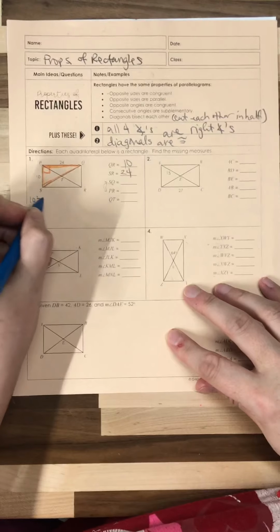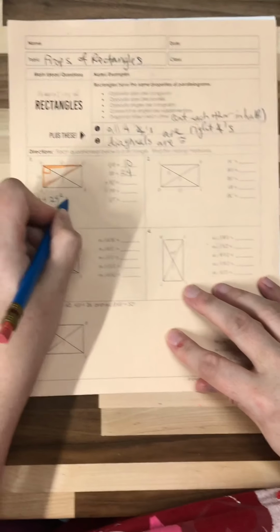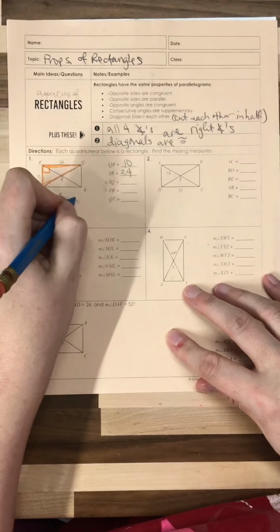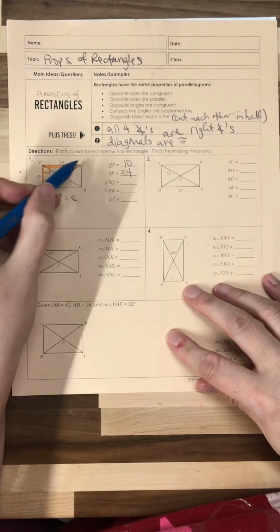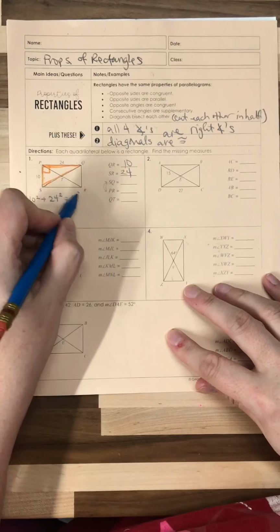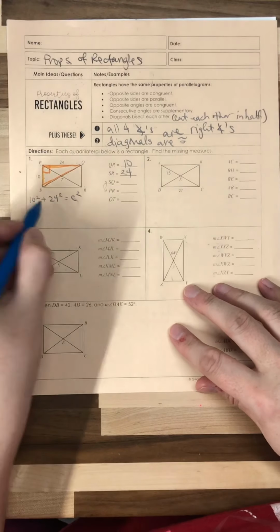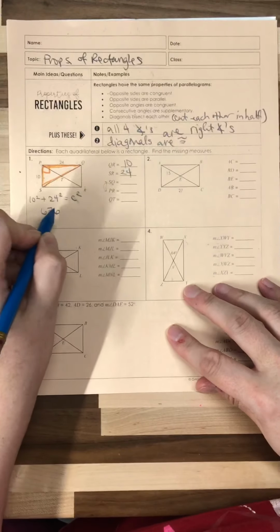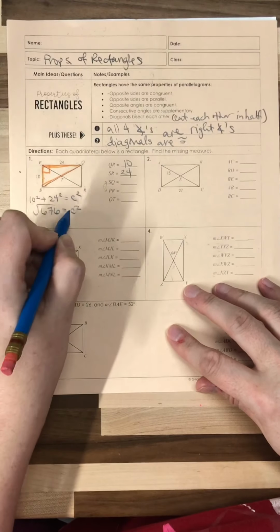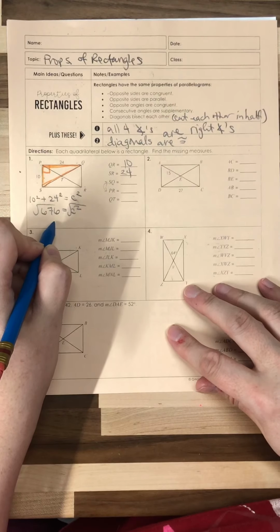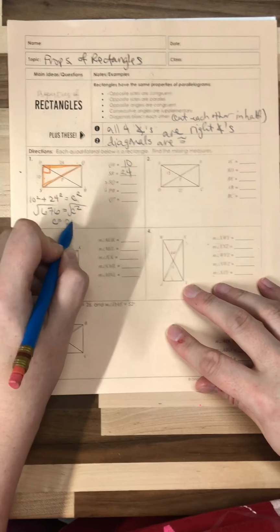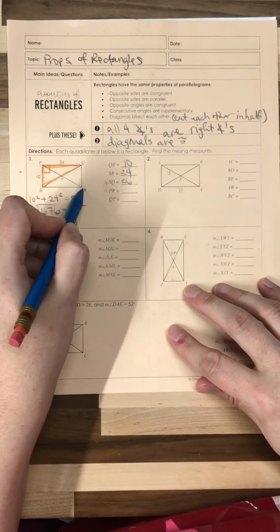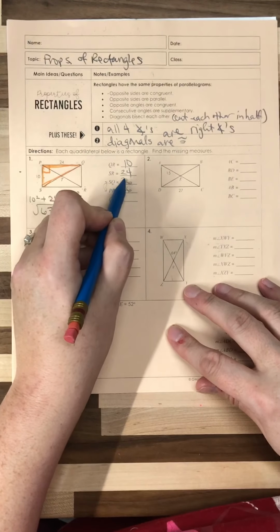So basically we're going to do 10 squared plus 24 squared equals, I'm just going to call it C squared for the hypotenuse. So C is going to represent SQ. So that's 100 plus, I'm just going to tell you, it's 676 equals C squared. You square root both sides, and C is 26. So if this diagonal is 26, the other diagonal, PR, is also 26.